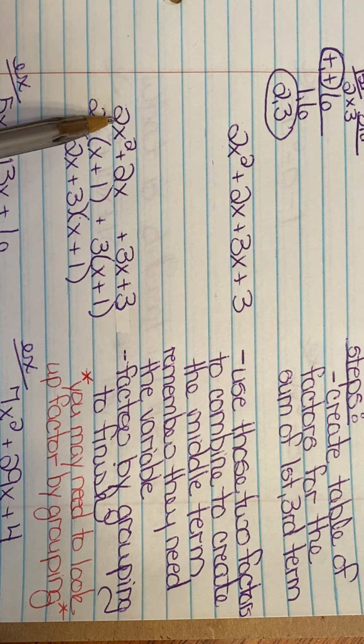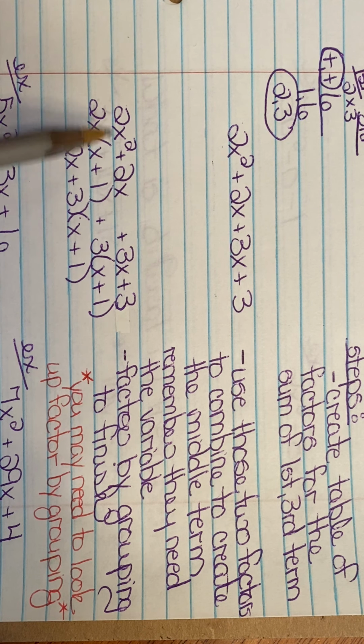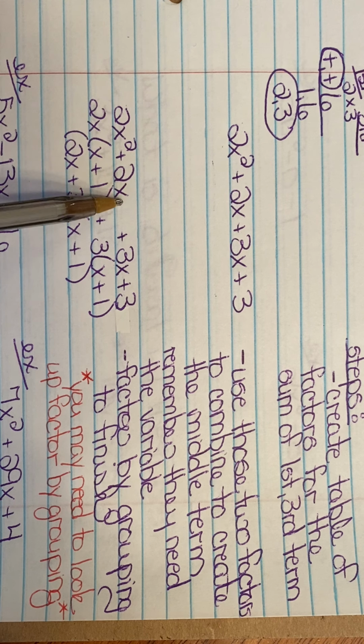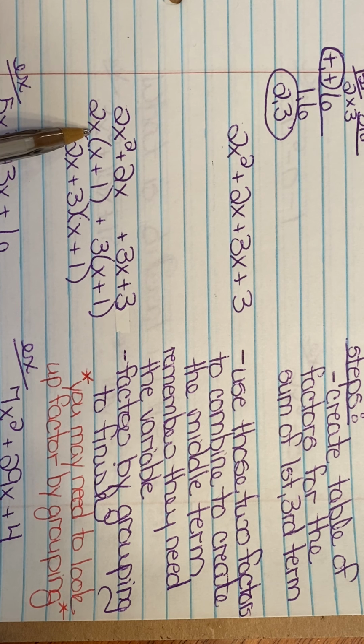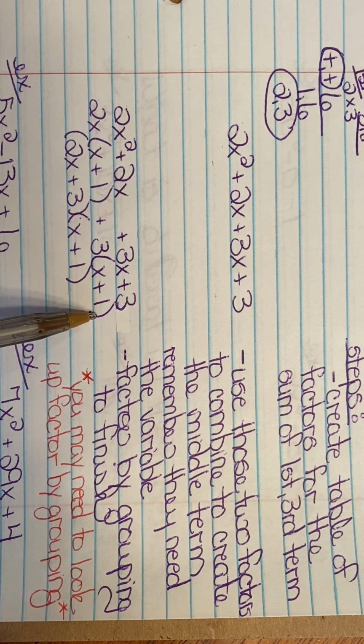Essentially what you're going to do is you're going to see what you can take out of the first section here, which in this case we can take out a 2 and we can take out an x. What are we left with when we divide them out? Well, we're left with x plus 1. For this one, we want to know what we are left with over here. We're going to take out a 3 and we're going to be left with x plus 1 over here.